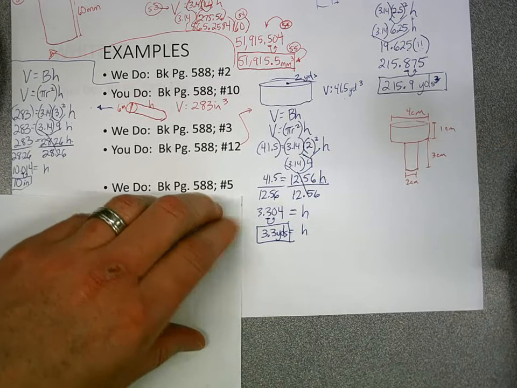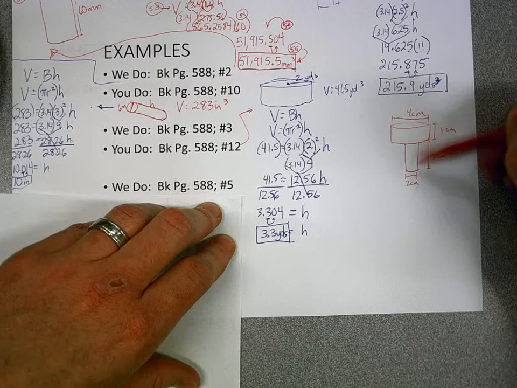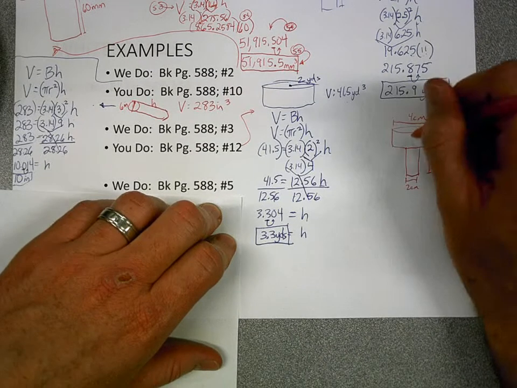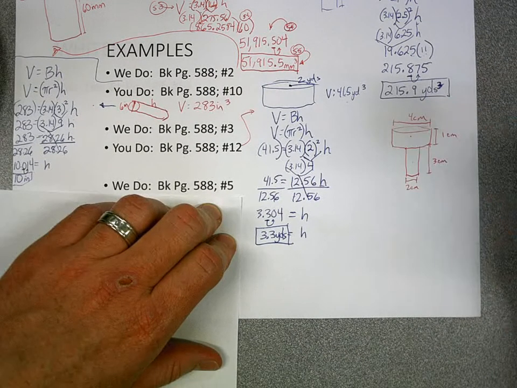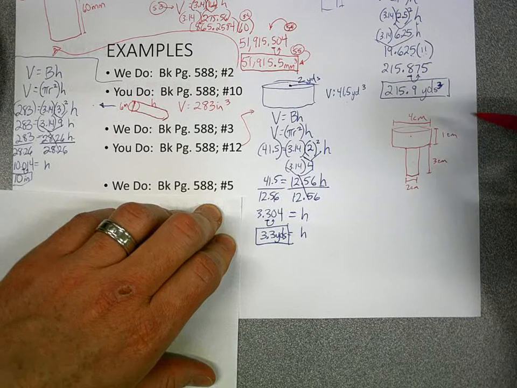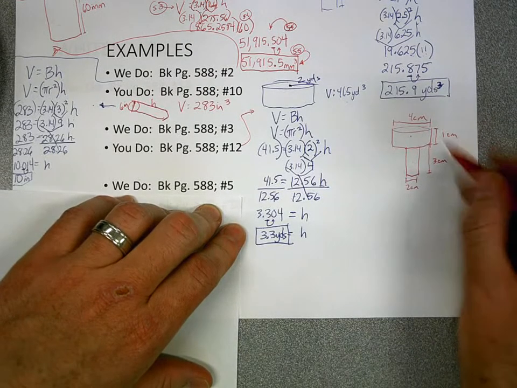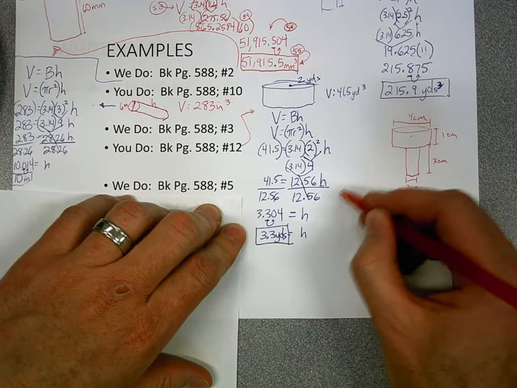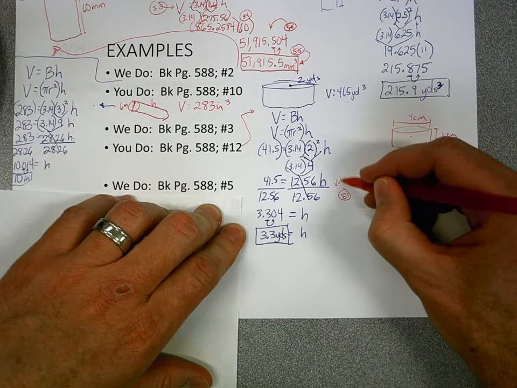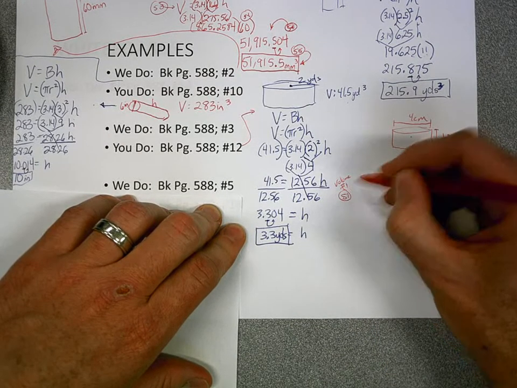So this is called a composite figure. You have 2 cylinders. Here's what we're going to do. We're going to find the volume of one. We're going to find the volume of the other. And we're going to add them together. So here we go. We're going to do exactly that. We'll go ahead and write steps on this. Step 1 is find the volume of the first one. I'll just put volume number 1.